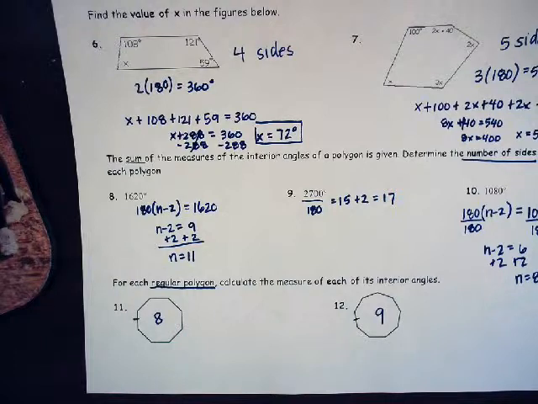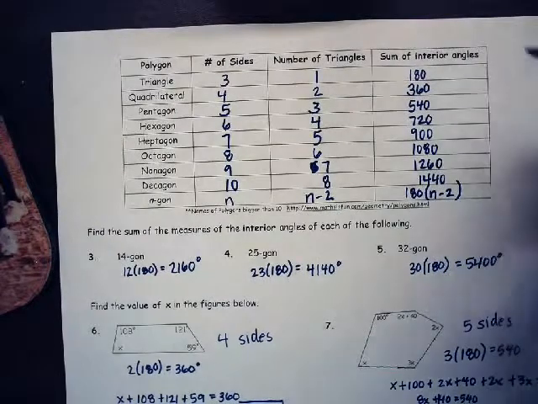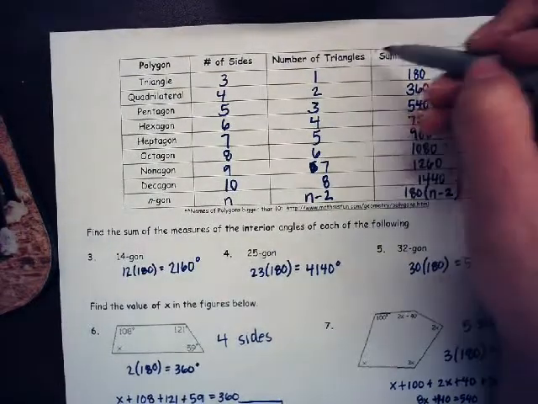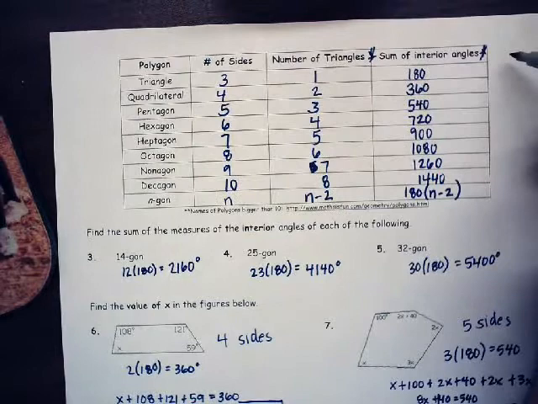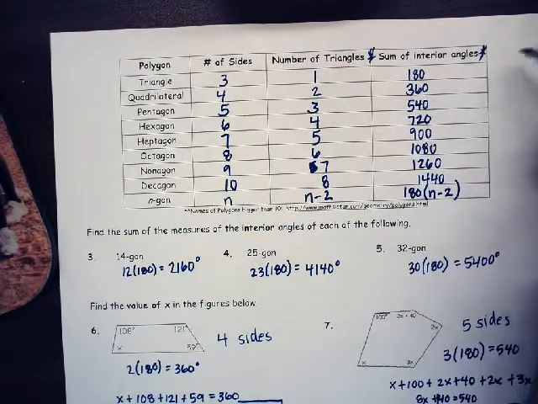How would I find the sum of all the angles of an 8-sided figure? If we come up here, that's exactly what we were doing right here, wasn't it? The sum of the interior angles of a polygon is right there.